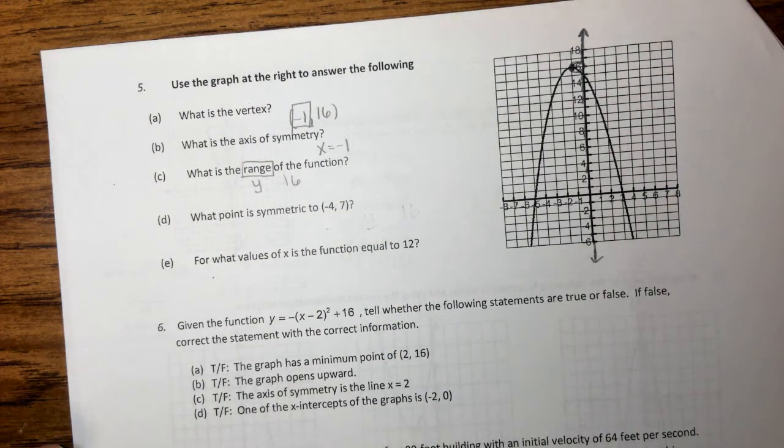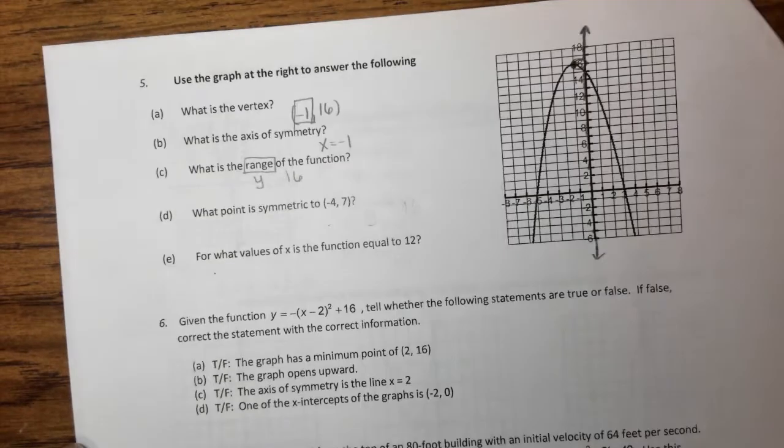So I write down my y and my 16, again, either my max or my min, depending on what it is. So in this case, it's a maximum.